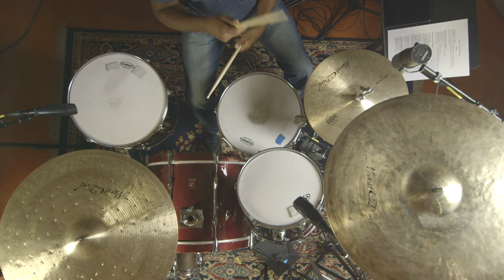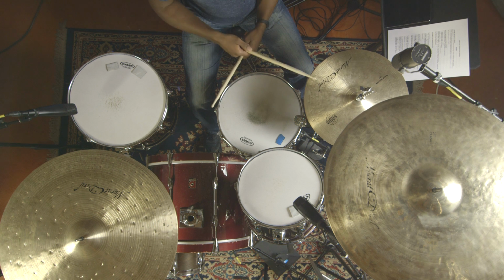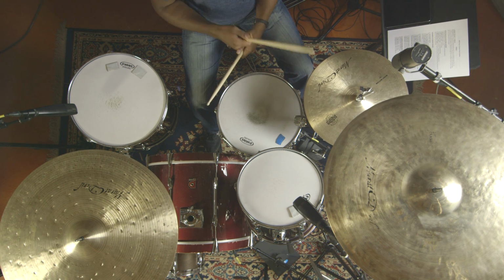Quarter note count. It's spoken like this. 1, 2, 3, 4. Let's try it again. Quarter note count. 1, 2, 3, 4. Okay, eighth note count. 1 and 2 and 3 and 4. Again. 1 and 2 and 3 and 4.